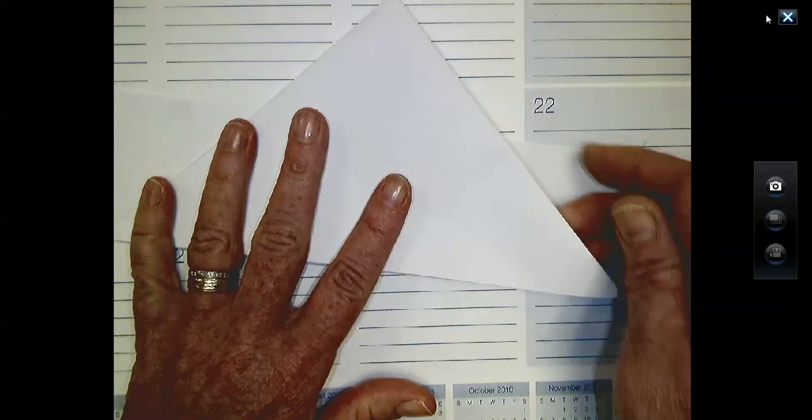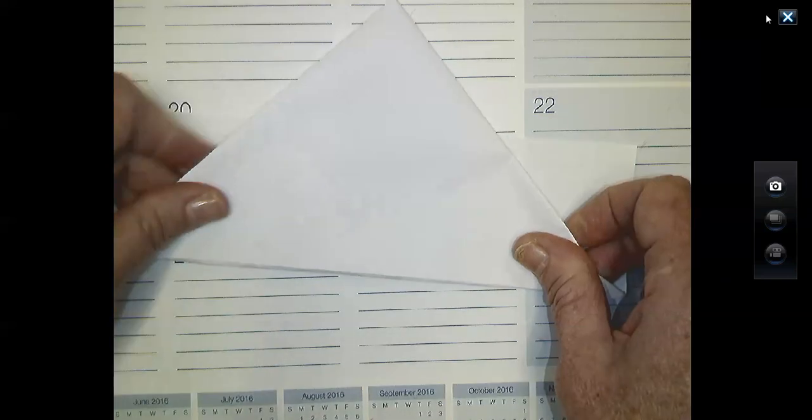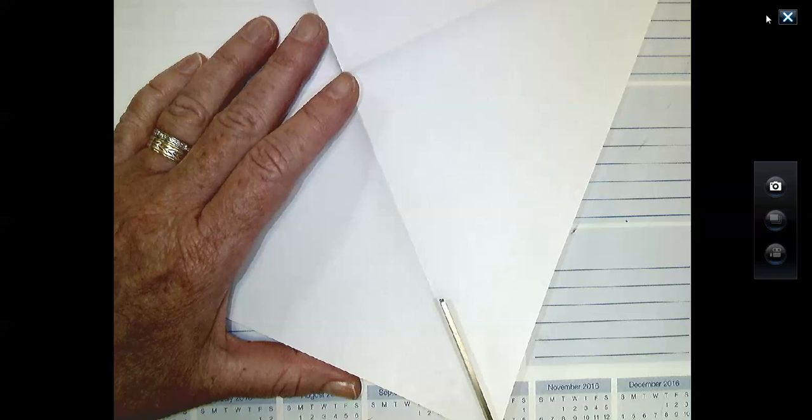Okay, we're going to take that flap, and we are not cutting the flap off. I'm going to leave it. Okay, so you need to take some scissors and cut up from the edge to the center on only one side.